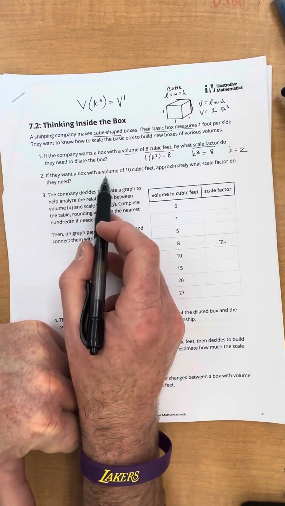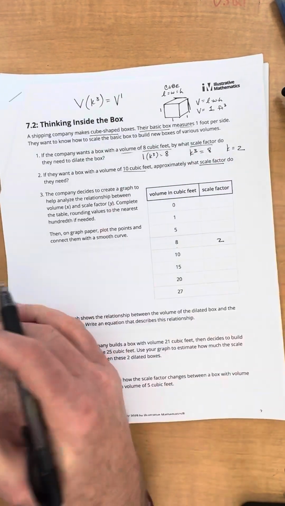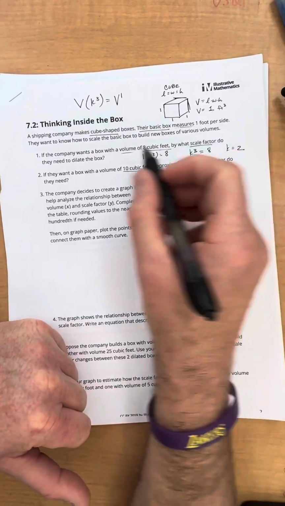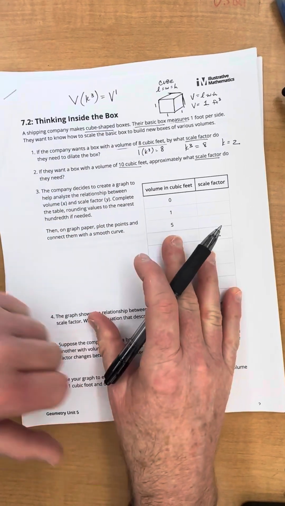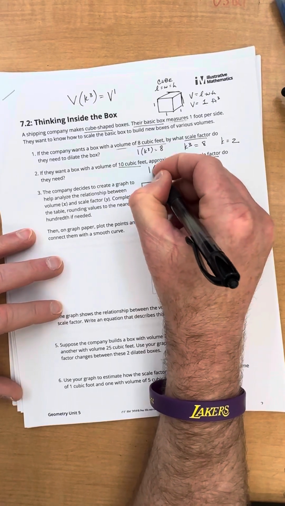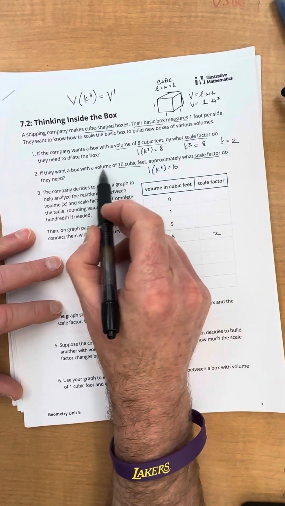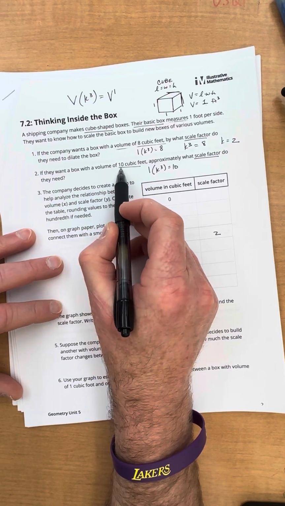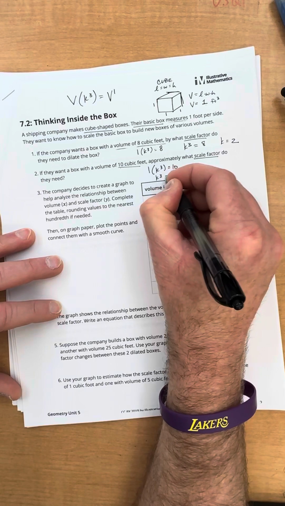If they want a box with the volume of 10 cubic feet, what scale factor do they need? So again, V times k cubed equals V prime. V is 1, hasn't changed, times k cubed equals 10, the new volume. 1 times k cubed is just k cubed equals 10.